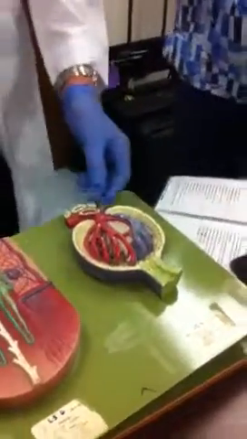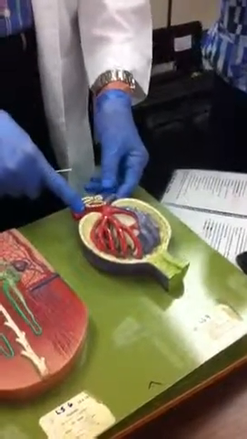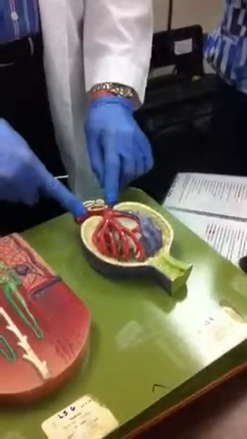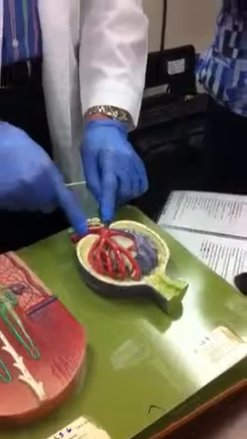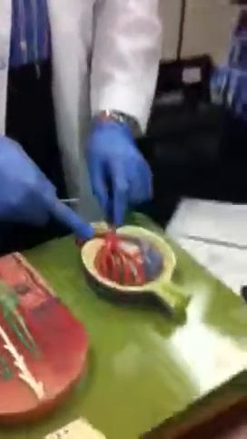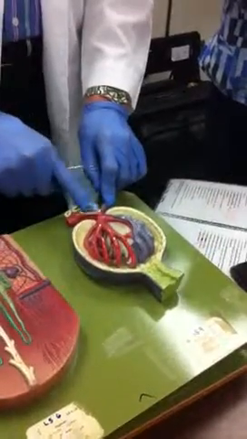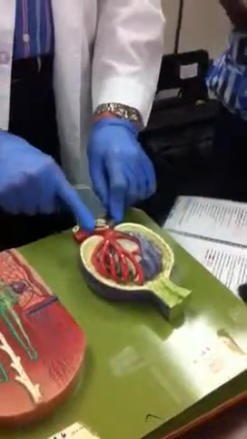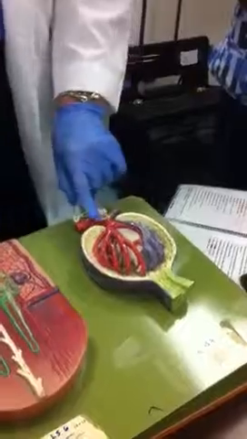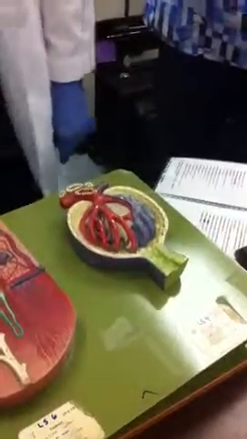Now, how do I know this is afferent arteriole and this is efferent? Because that one's coming in and that one's going out. Well, that's true. But there's some other little goodies in here. You see all this business, which we'll take up later. That tells me that's the afferent arteriole.